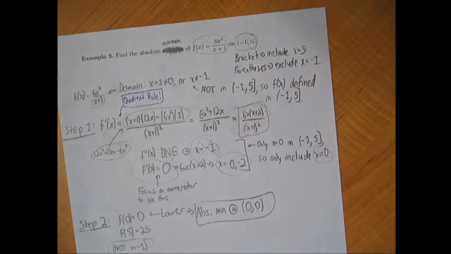Well, here's the caveat. If I were to graph this, I'm going to plug this into Wolfram Alpha, because why not? So I'm just going to plug this into Wolfram Alpha to show you guys what's going on. So 6x over 2 divided by x plus 1 on -1 to 5. What you notice is that the absolute minimum, as we just established, is at the origin.